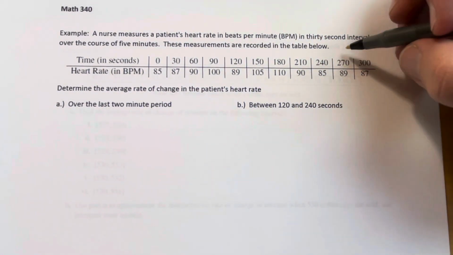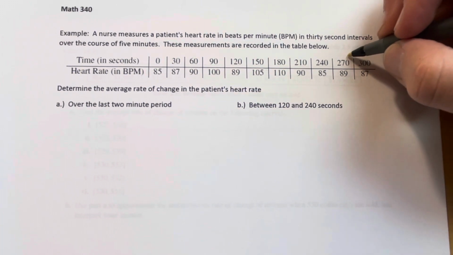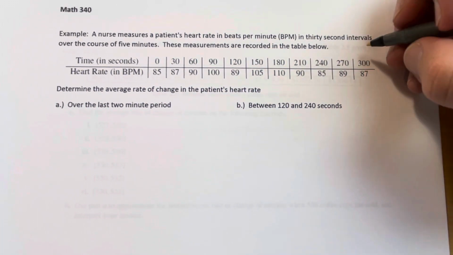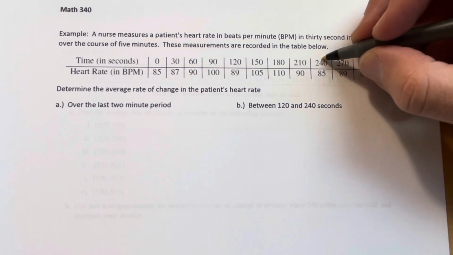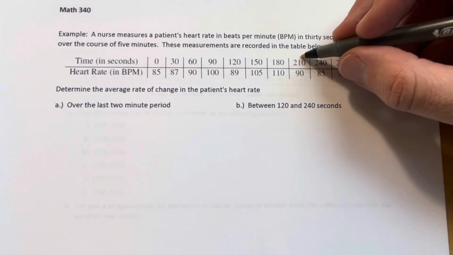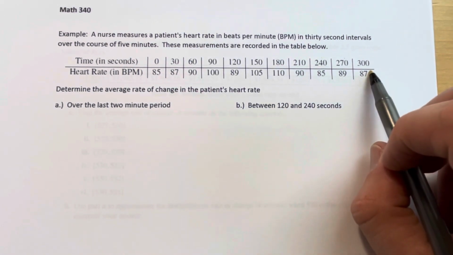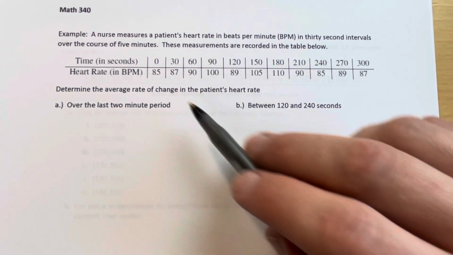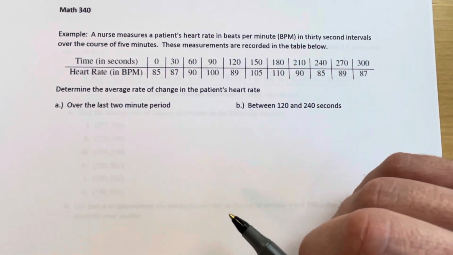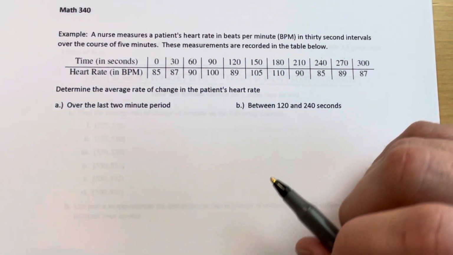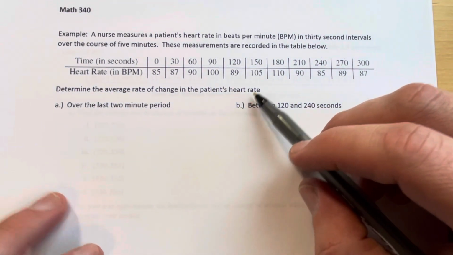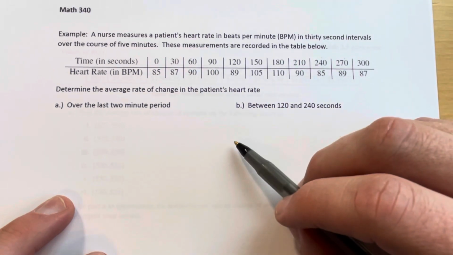So again, remember, every time we jump from one entry to the next, that's 30 seconds. So 30, 1 minute. 30 more seconds, 2 minutes. So from 180 seconds to 300 seconds, that's the last 2-minute interval that's being talked about here. So if we want the average rate of change in heart rate, the output is heart rate, which means time is the input.